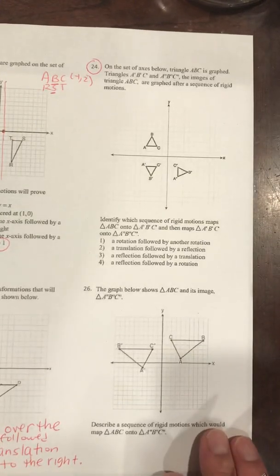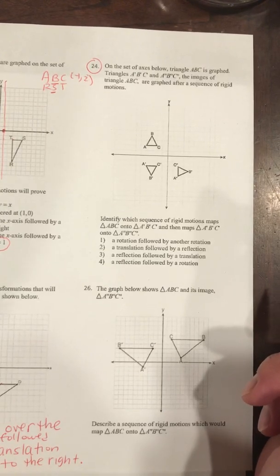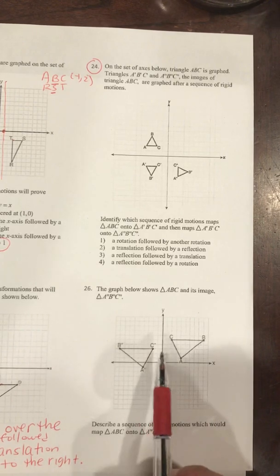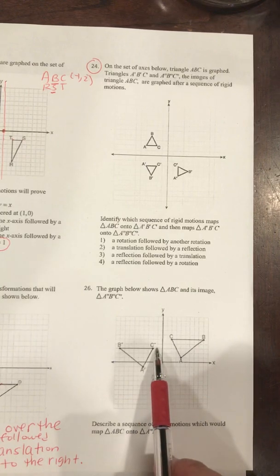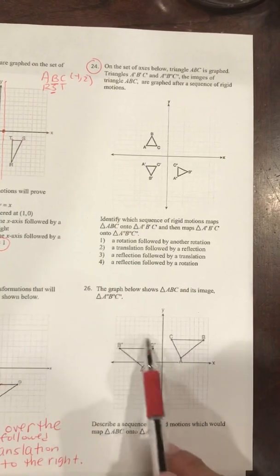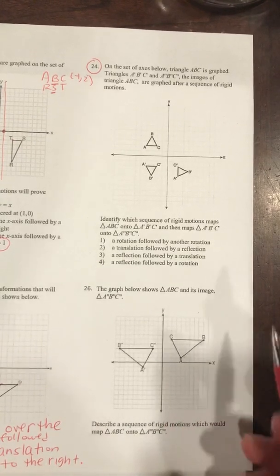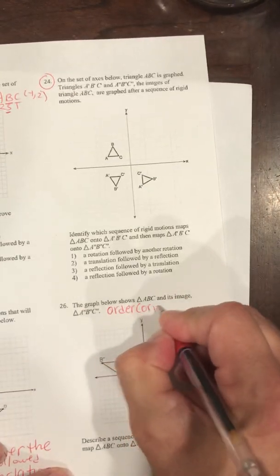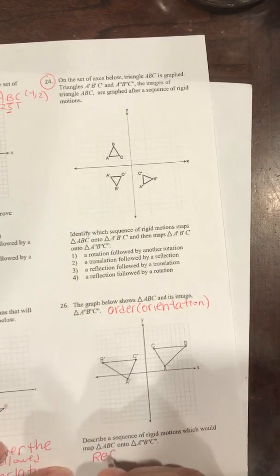All right, another question I want to look at, question number 26. This is a short answer question, all right? And I believe there's one like it on the test. So if you look at it, you should notice that A double prime, C double prime is to the right of this triangle, and CA is to the left of this triangle. So right away, you should see that the order, which they refer to as the orientation, is flipped around. That's telling me right away this is a reflection.